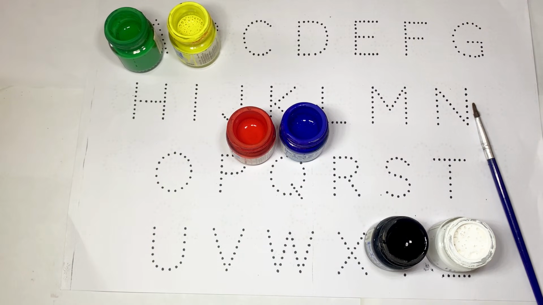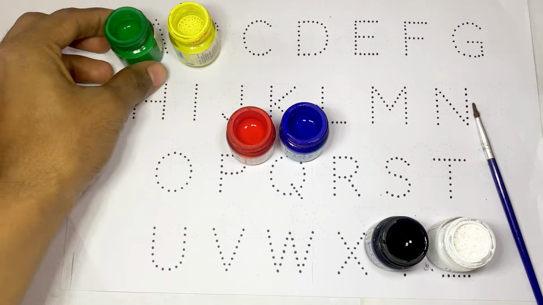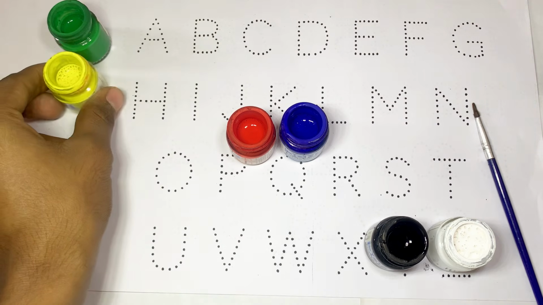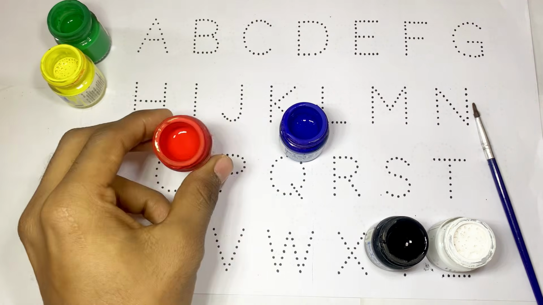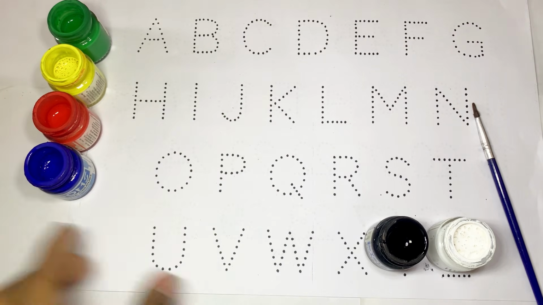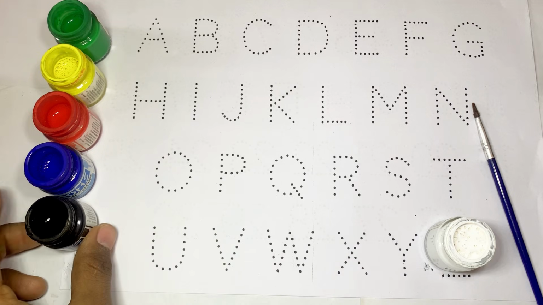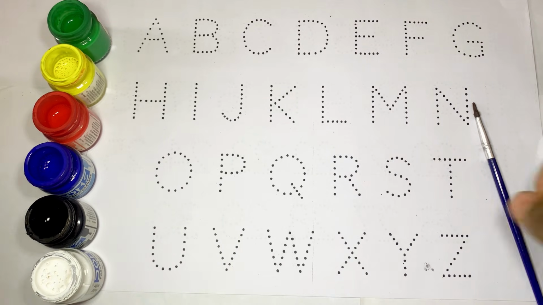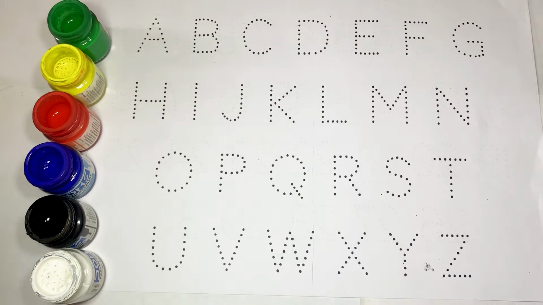Today we learn and draw capital letters alphabets A to Z. So kids, let's learn the names of the colors. Green color, yellow color, red color, blue color, black color and white color. So kids, now I draw capital letters alphabets A to Z.